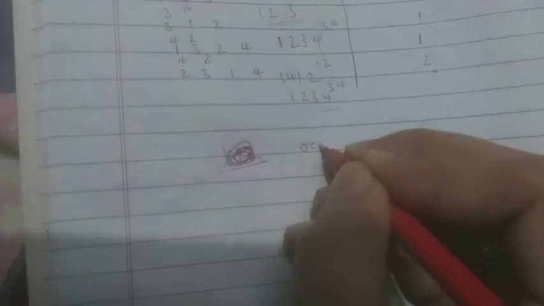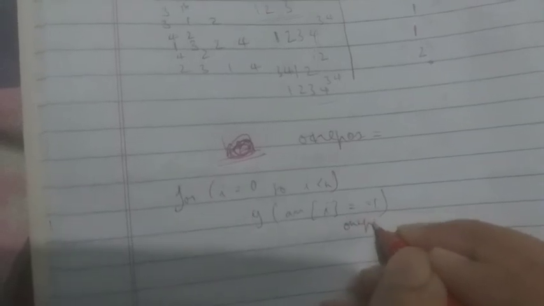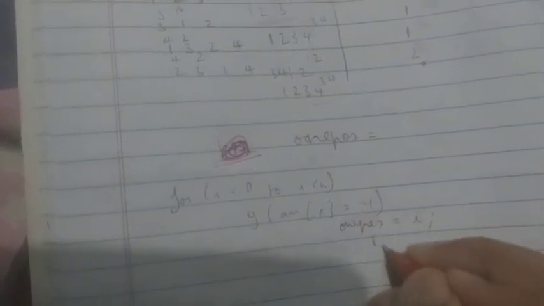Now the main logic behind this is you have to find the first occurrence of 1. Let that position be pos. So how will we find this? We will run a loop from i equals 0 to i less than n. If arr of i is equal to 1, then pos is equal to i, and we break it, right?